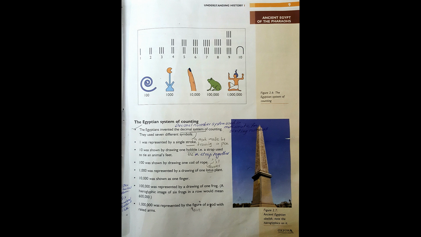A hieroglyph image of 6 frogs in a row would mean 600,000. One million was represented by the figure of a god with raised arms.